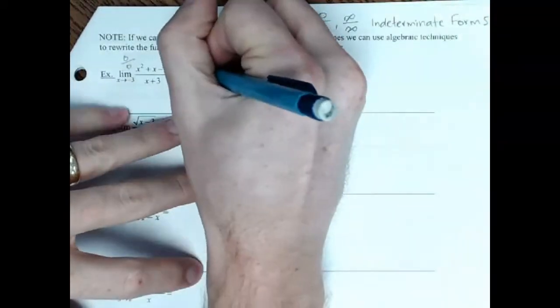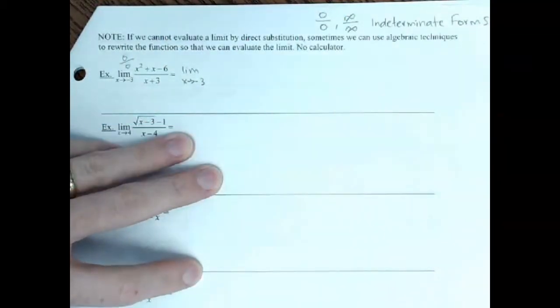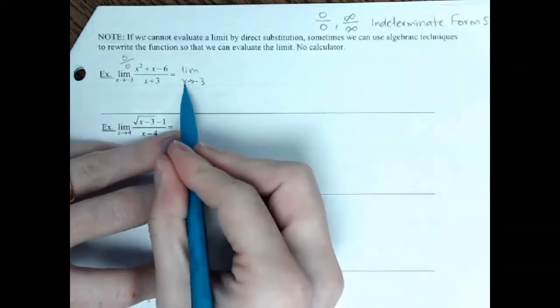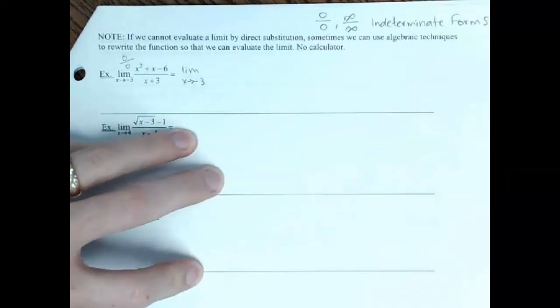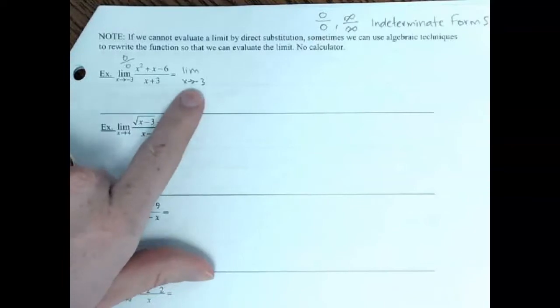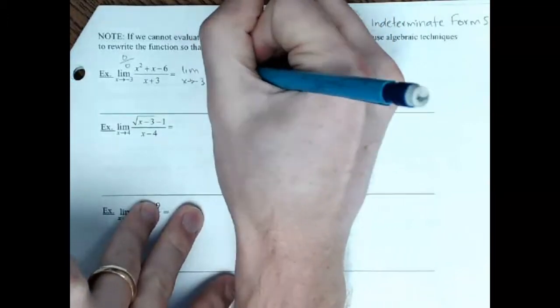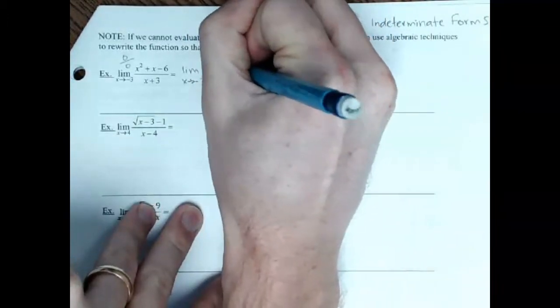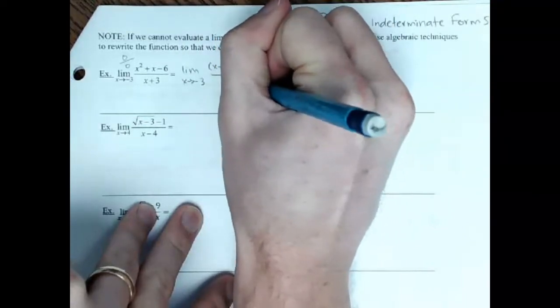Now be careful, do not drop your limit notation until you end up evaluating it. Once you plug in all the x's as negative 3's, once you evaluate it, then you could go through and drop the limit notation, but until that evaluation step, you need to go ahead and carry that notation. Let's see, the top I think is going to factor x plus 3, x minus 2, and then the denominator is x plus 3.